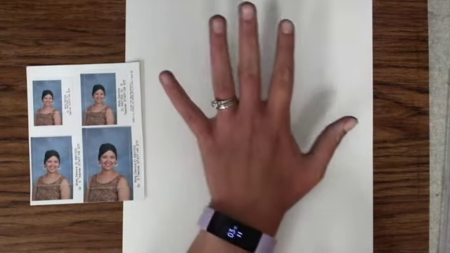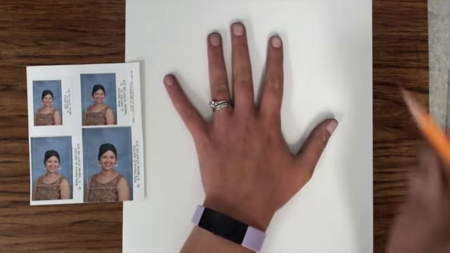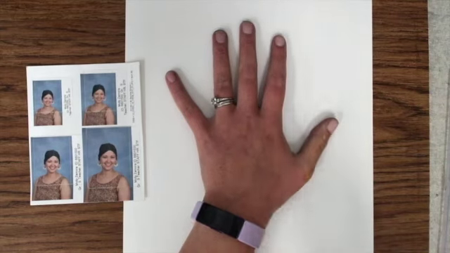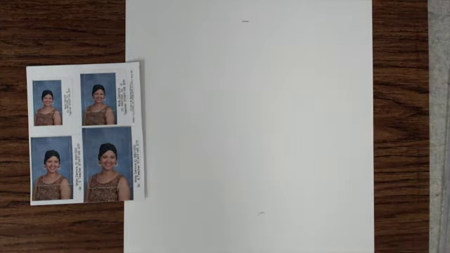Hello friends, today we're going to be working on our self-portraits. Now, to get started, we need to think about how much space our face is going to take up on our page. One thing that I like to do is put my hand in the middle of my page and mark the top of my hand and the bottom of my hand. And this gives me a general idea of how big I want my face to be.